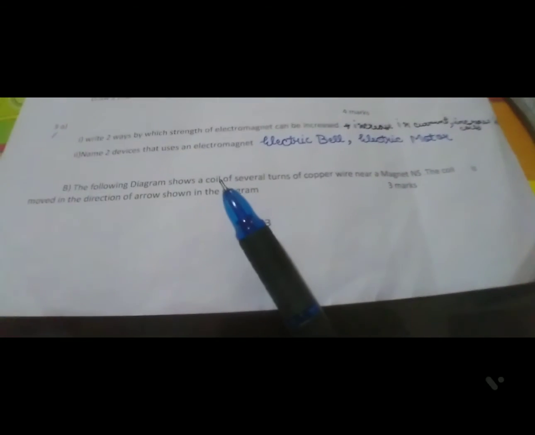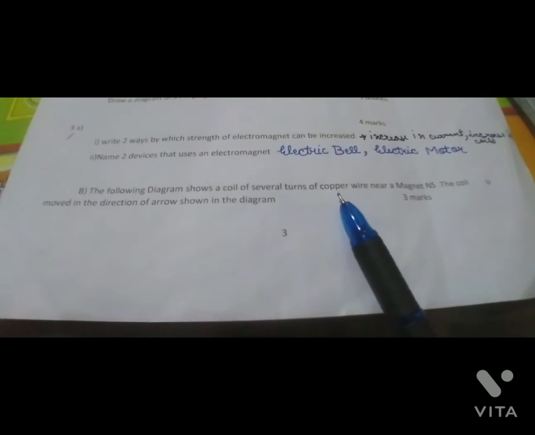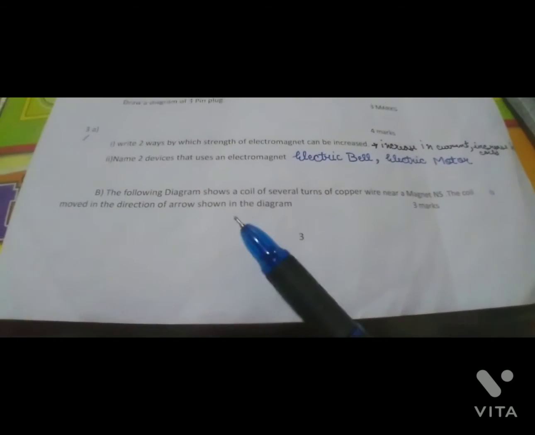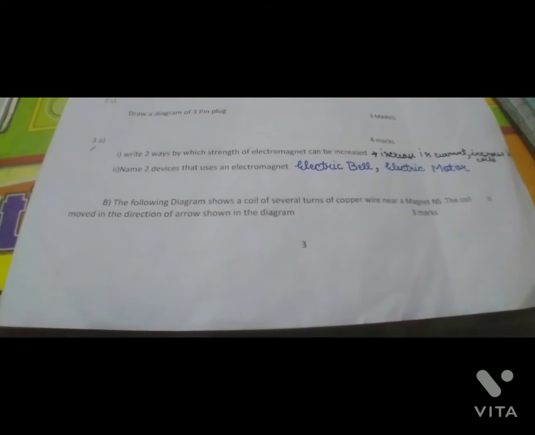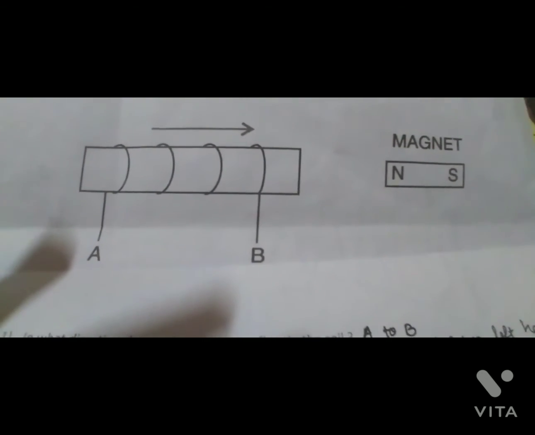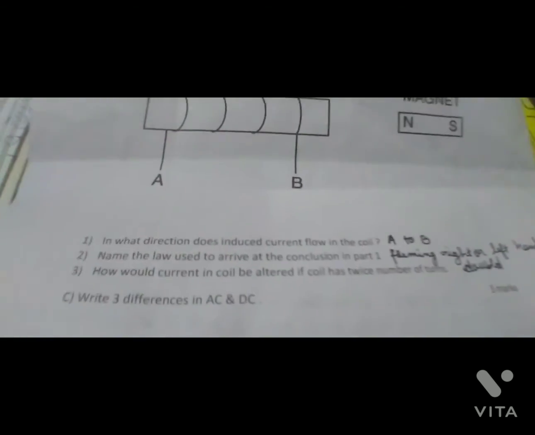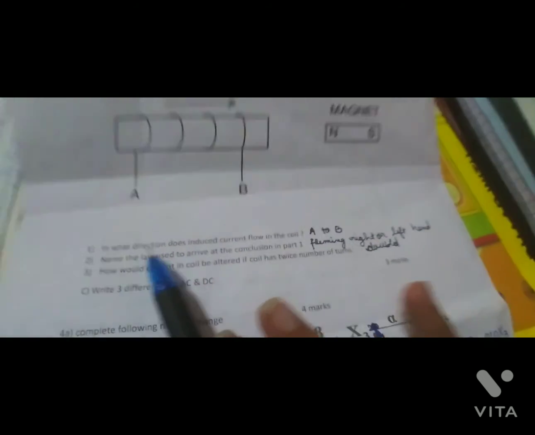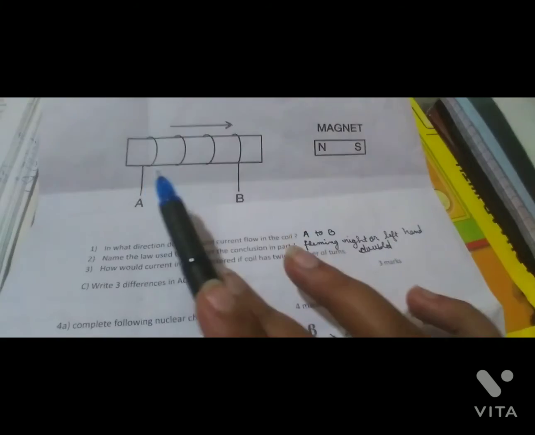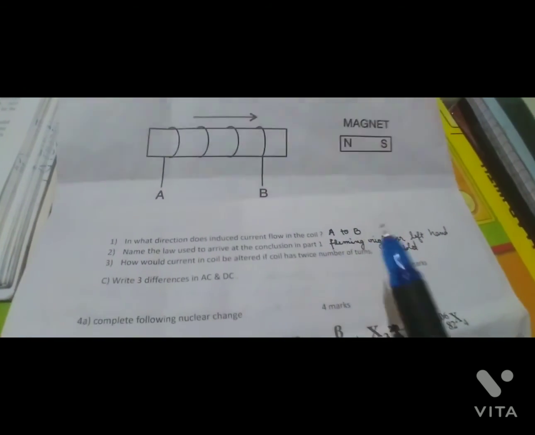Now the next question, the following diagram shows a coil of several turns of copper wire near magnet NS. The coil moved in the direction of arrow shown in the diagram. So let's check the diagram. So this is the diagram. So let's come to the questions. In what direction does induced current flow in the coil? So current is flowing from A to B. So answer is A to B.